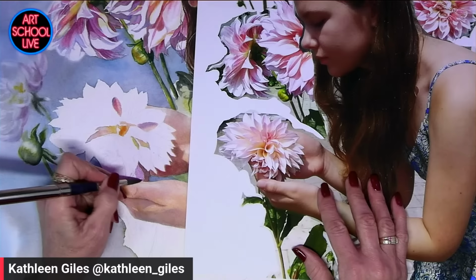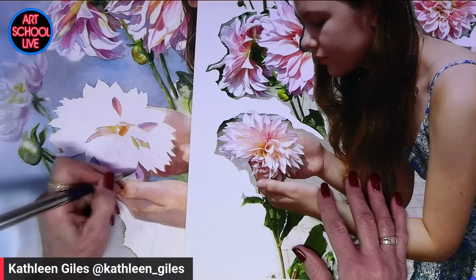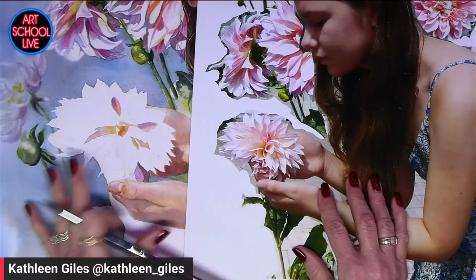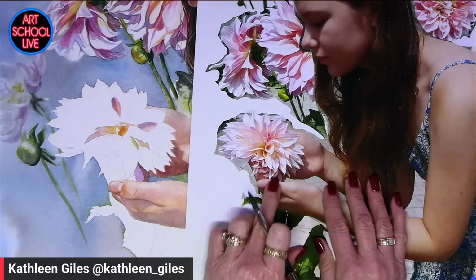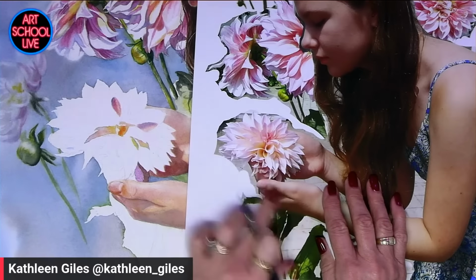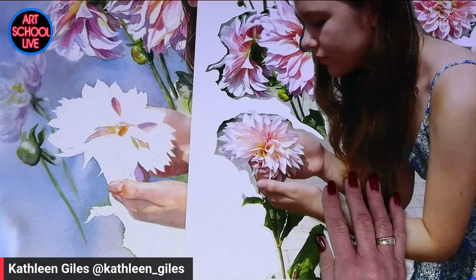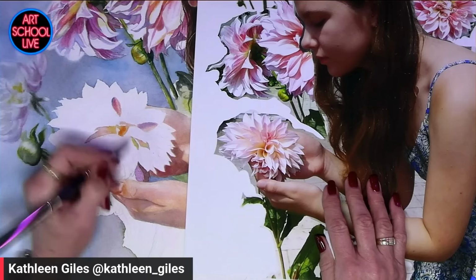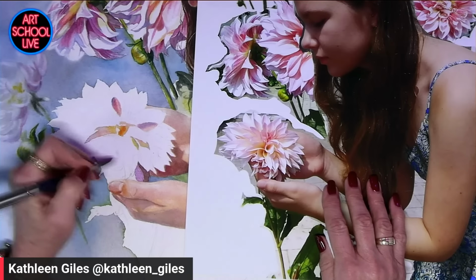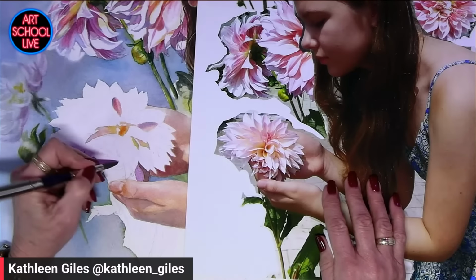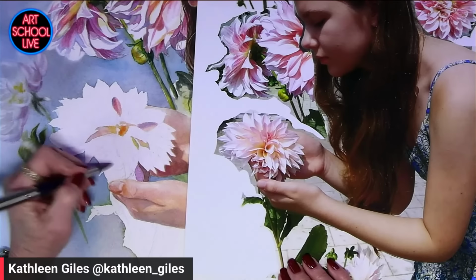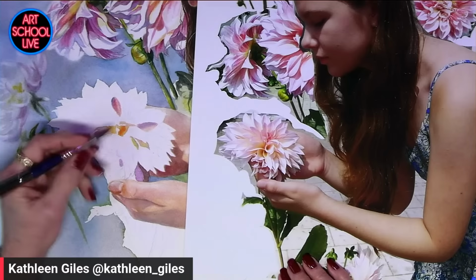I want to be mindful to get my values right. All these values are so important. The petals below these are in shadow, and a lot of times we get something looking good and we don't really want to go back in and darken it, but we really have to. We have to work in there until we've got enough value to tell the story of this depth inside of these flowers. This is a dahlia. They're pretty complicated, but I've enjoyed it.